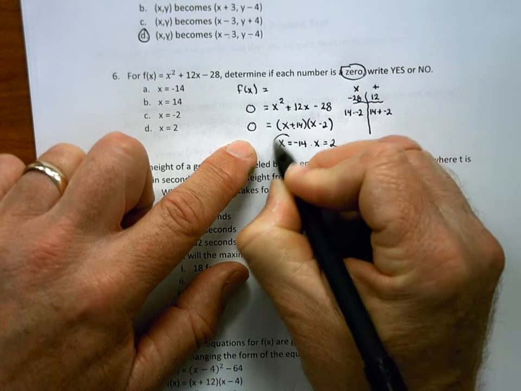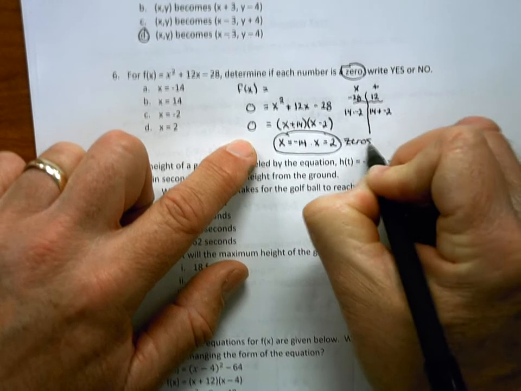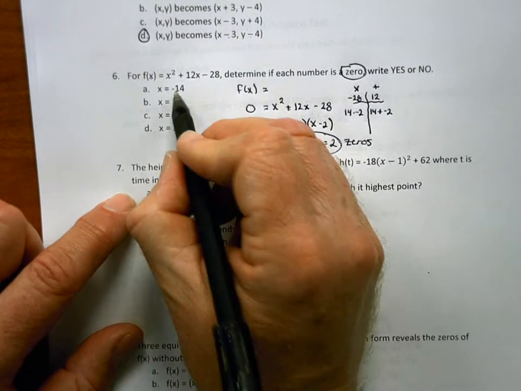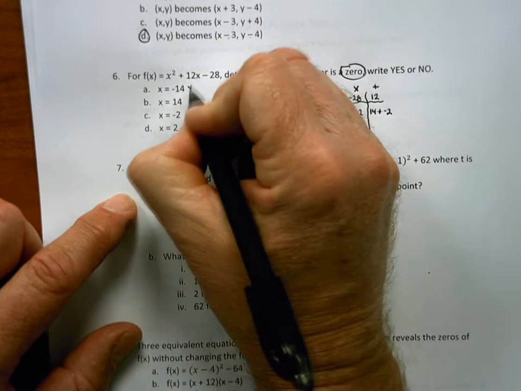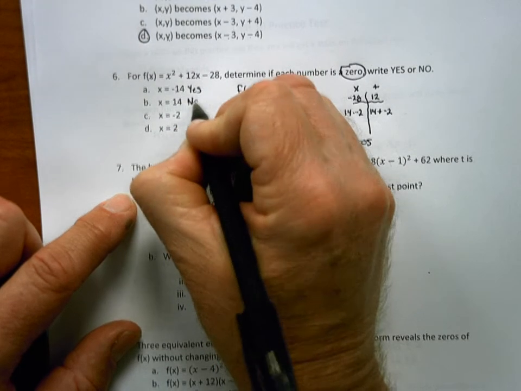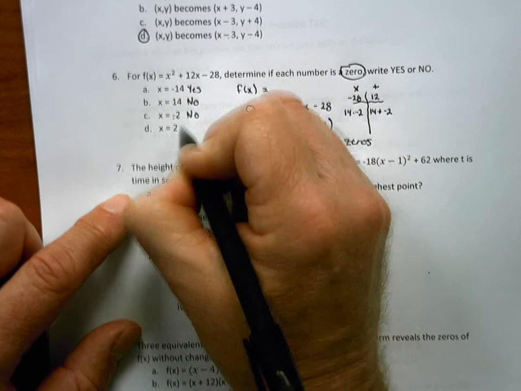So those right there are what we call my zeros, okay? So determine if each number is a 0, write yes or no. Negative 14 is yes, it is a 0. Positive 14 is no. Negative 2 is no. Positive 2 is yes.